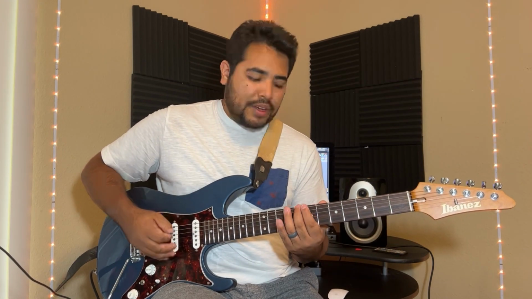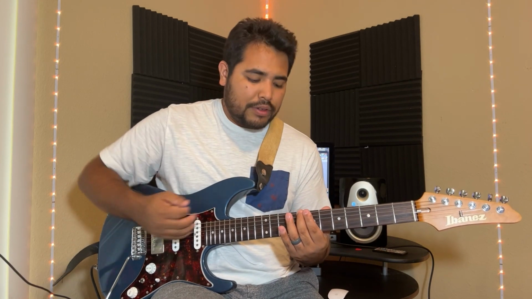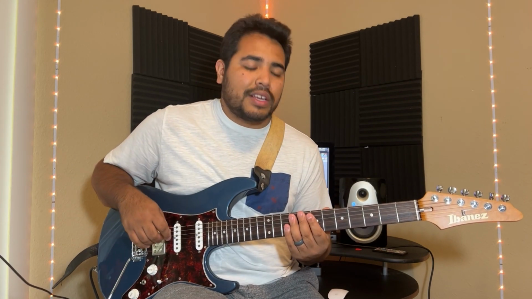So using the middle finger, we're kind of like here and here. So let's go ahead and create a pattern that uses both sides of the fret. The pattern looks like this.